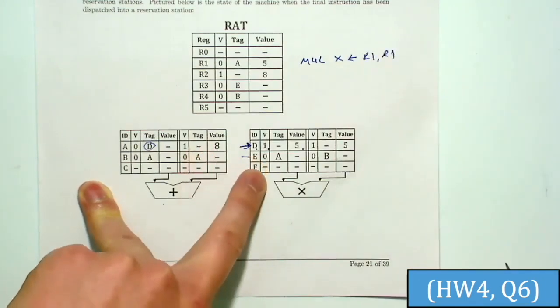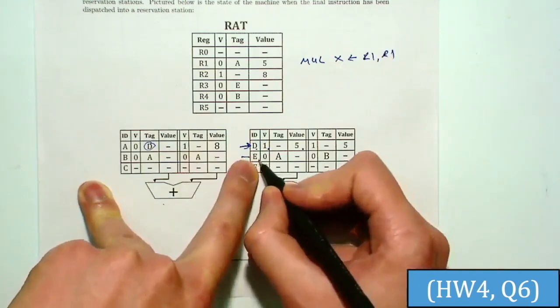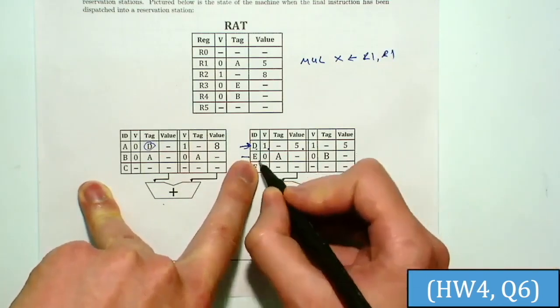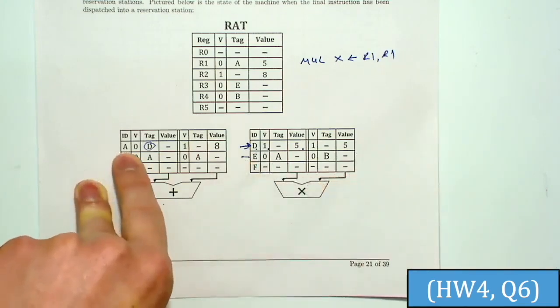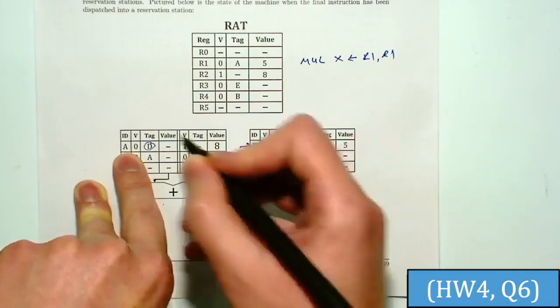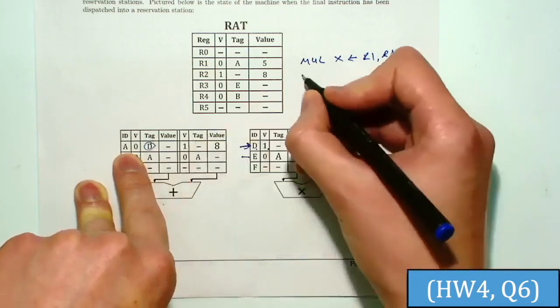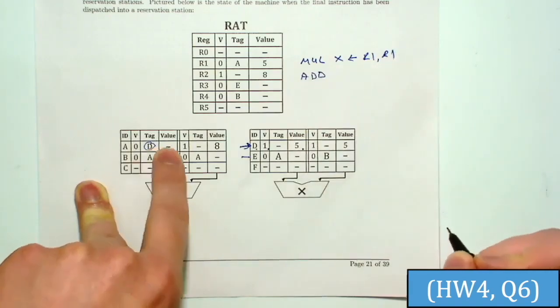The next instruction would either be this one over here, identified by tag E, or the instruction that has tag A. Deciding which one comes first is again very easy because we have a dependency to A here. So A should come first, right? The second instruction is add.